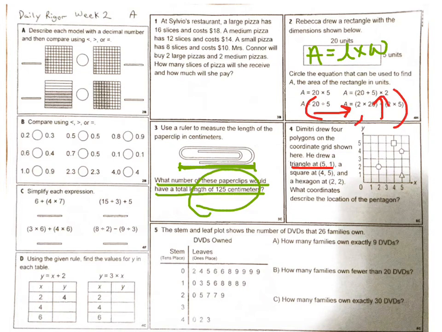Ordered pairs. So over the 5, up to the 1, and I have a triangle. A square at 4, 5. So I go over to the 4, up to the 5, and I have a square. Okay, so you're going to follow that same pattern for 2, 2, and then you're going to tell me the location for the pentagon. Tell me what the coordinates are.